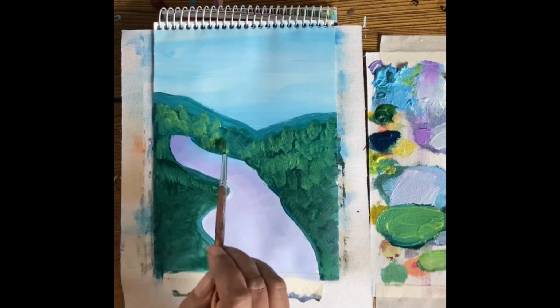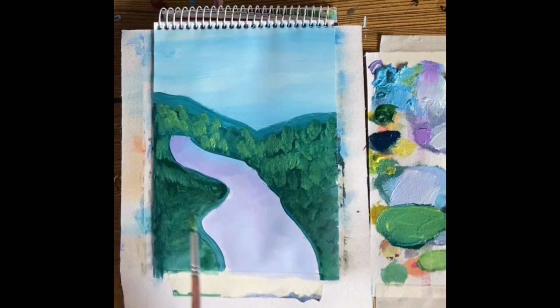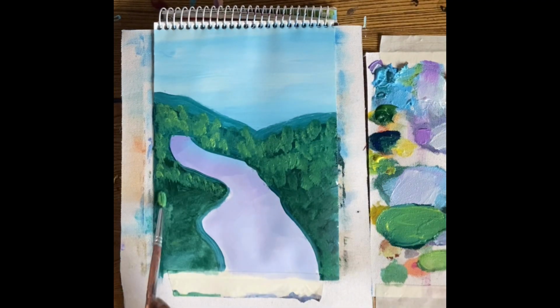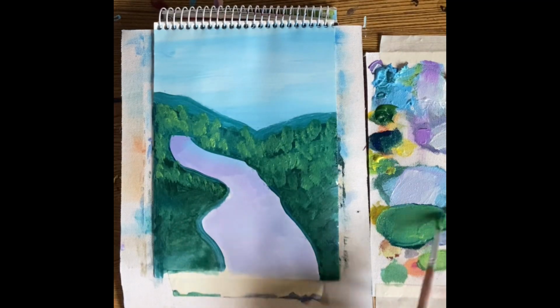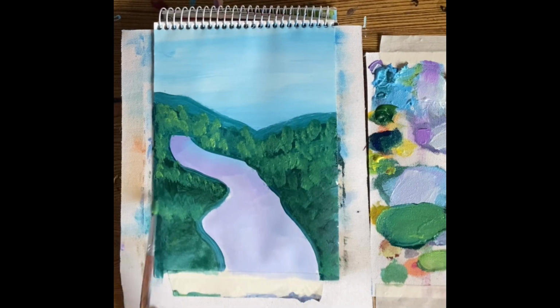Work in grayscale before adding color. If you struggle with light and shadow, start by painting in black and white grayscale. Once your values are correct, you can add color without losing depth.